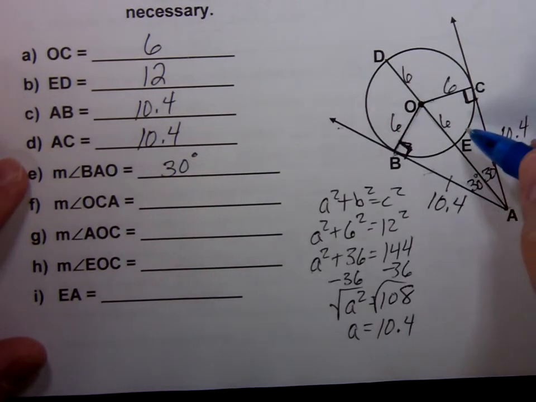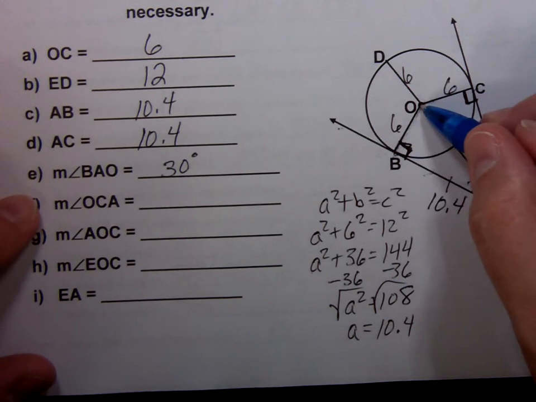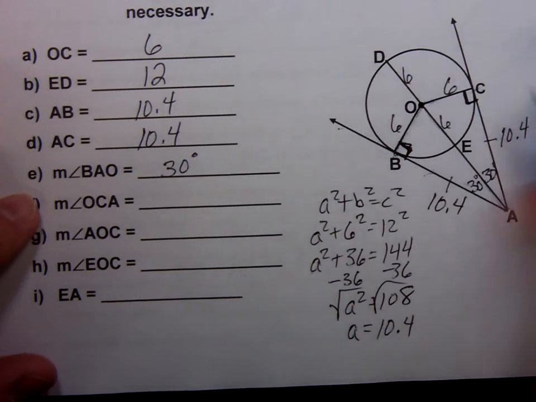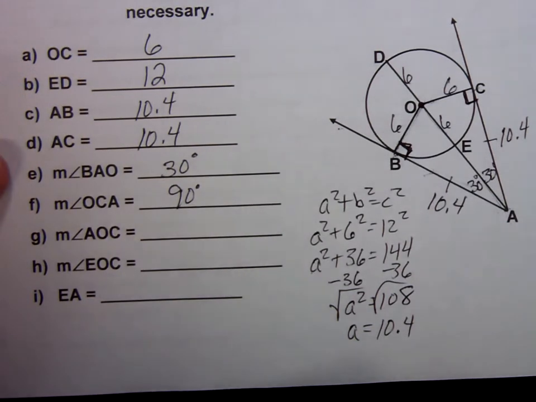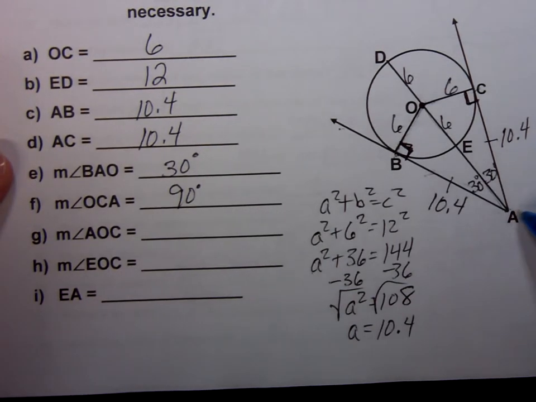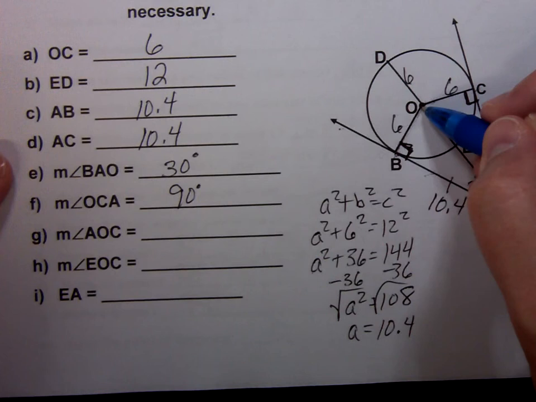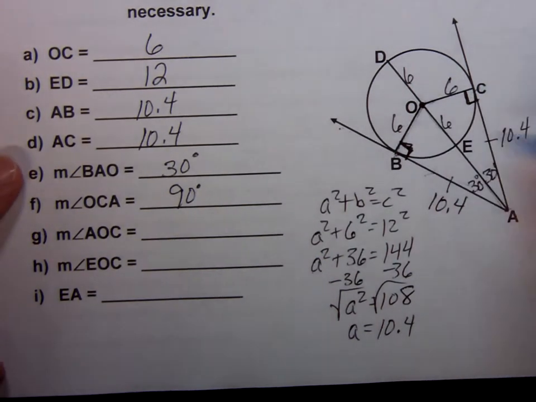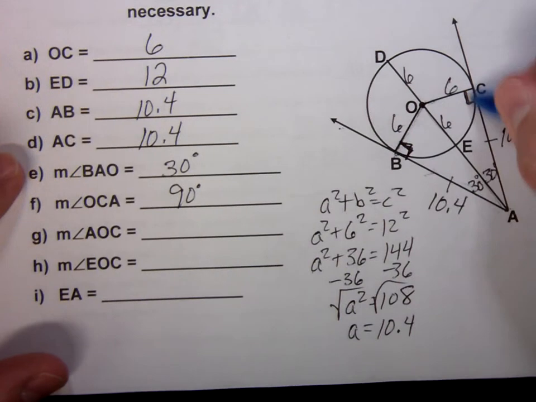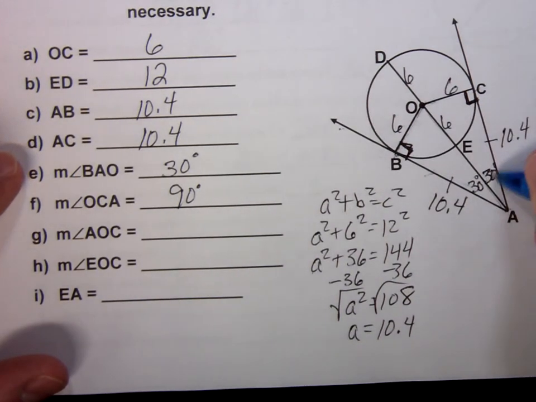The measure of angle OCA is 90 degrees, because earlier we showed that those were perpendicular to each other. Measure of angle AOC. Now, I don't know that angle yet, but I know that this is 90, and I know that this is 30, and I know in any triangle the three angles have to add up to 180.